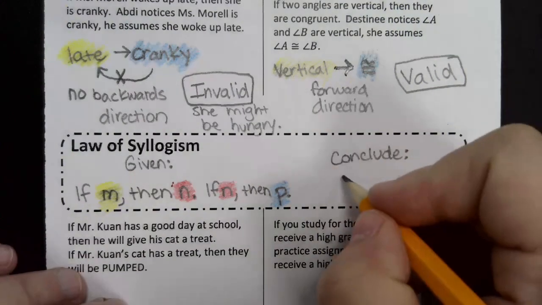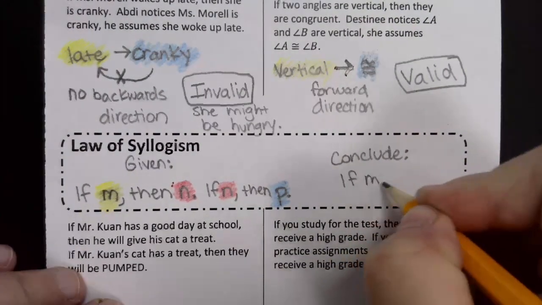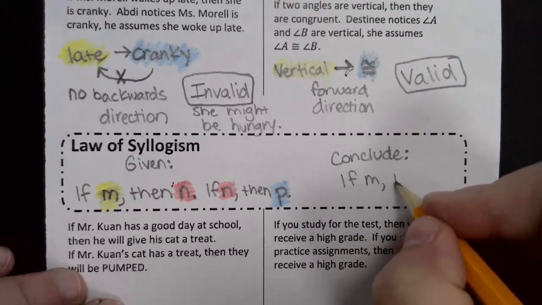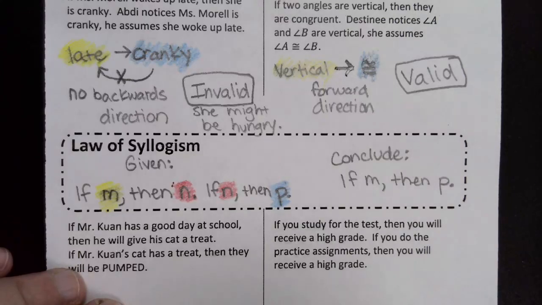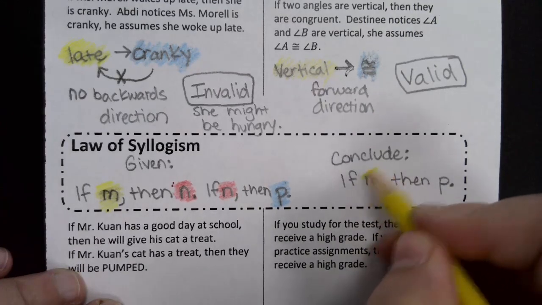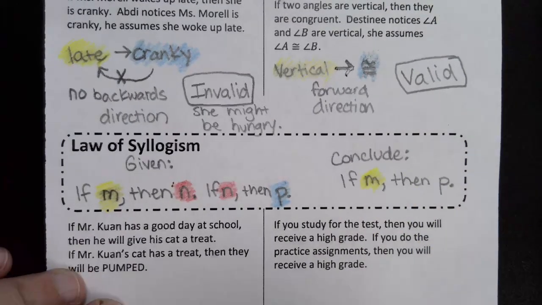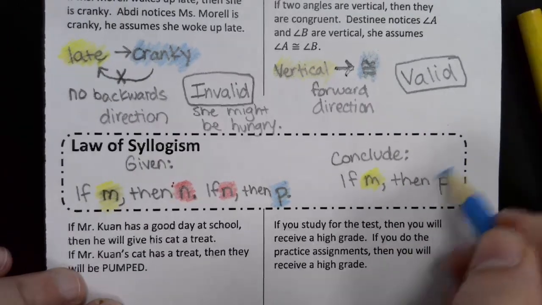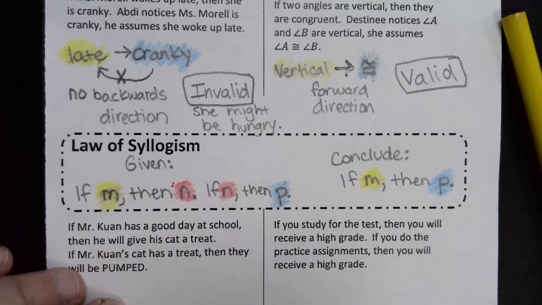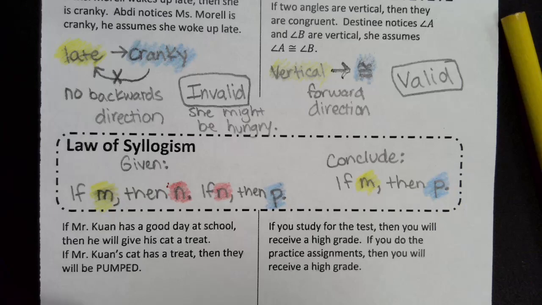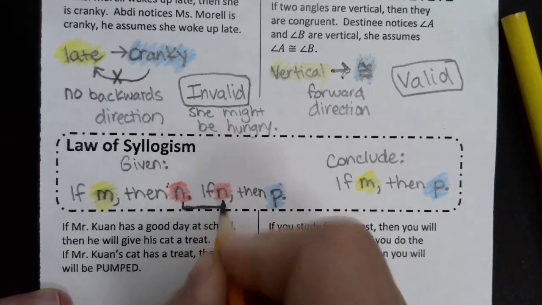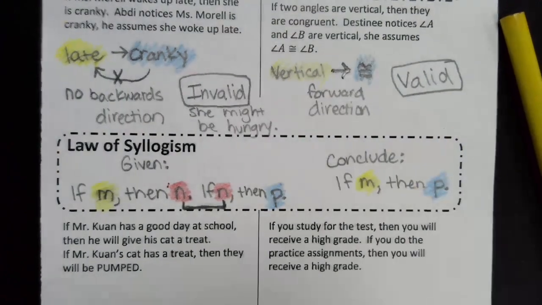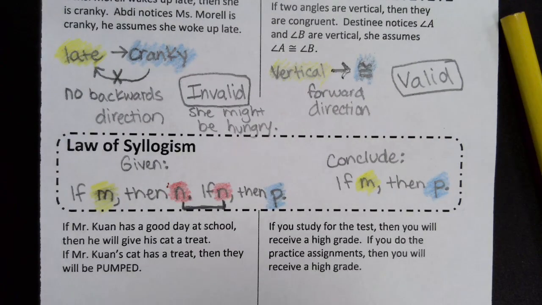So if we start with M, in this story, where is it eventually going to lead us? P. So we can skip over that N because that N matches in both parts, where it picks up right where it left off. It was a conclusion, and now it comes back as a hypothesis, so it's connected.